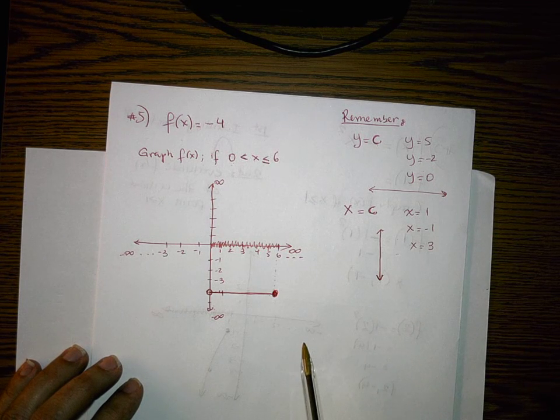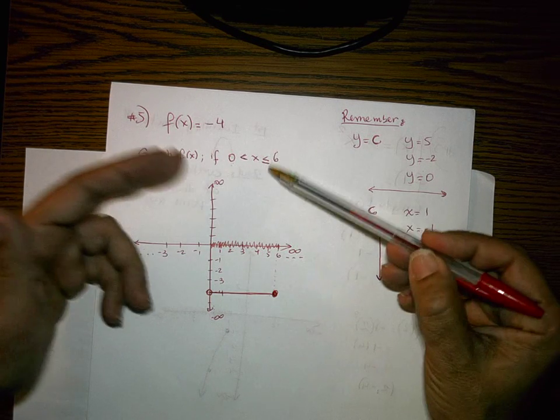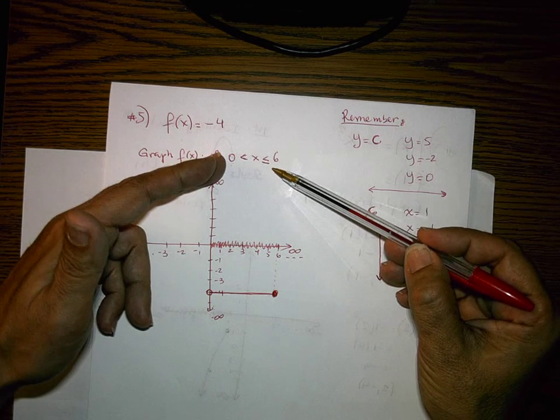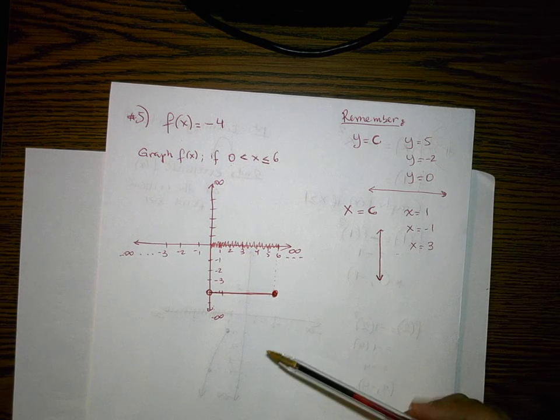So it's paying attention to what the graph looks like, identifying the function, and then paying attention to the restriction that they want us to do for the x values here. And that's it for that one.